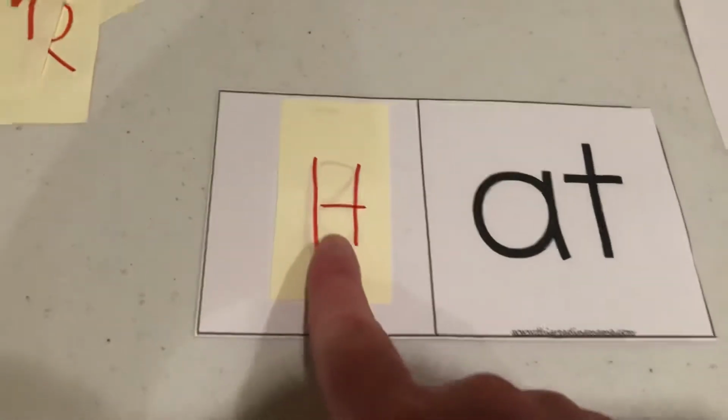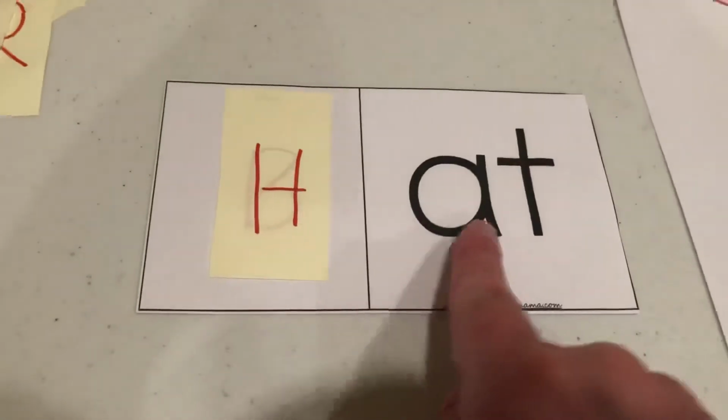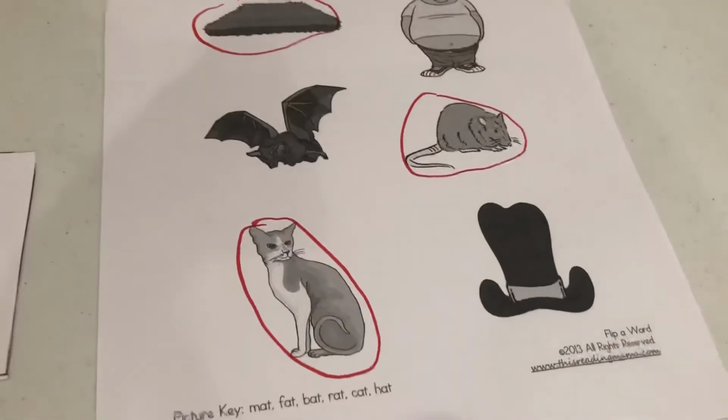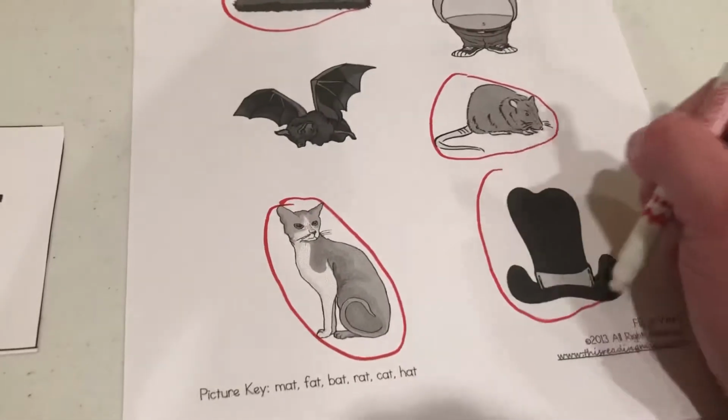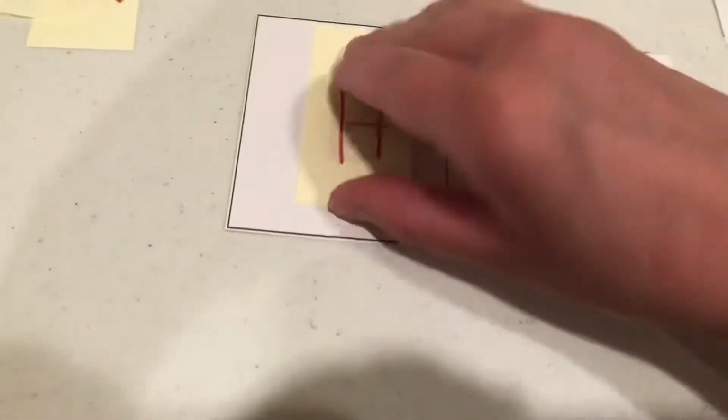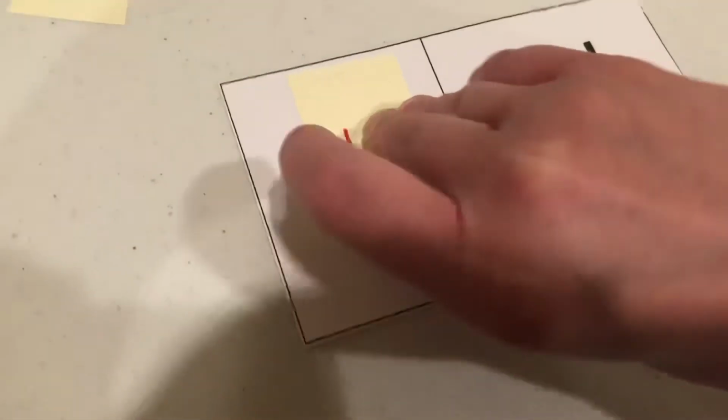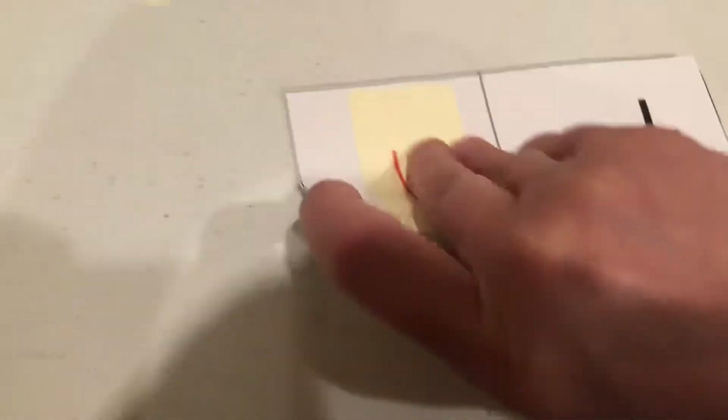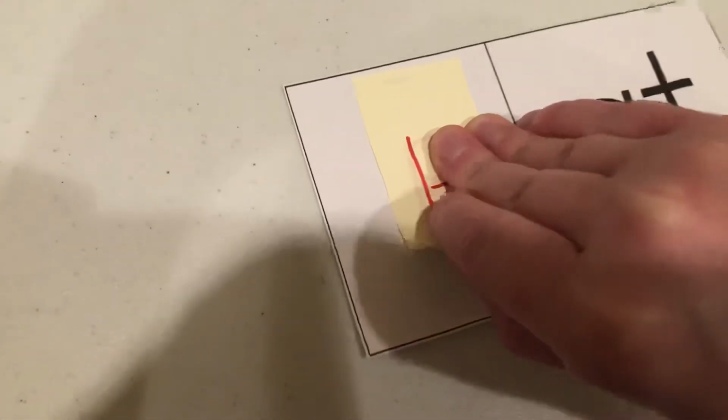Say this one with me. At, hat. Now I'm looking for the hat. That's a big one down there. See the hat? All right. And now I'm going to take off my H. Stuck to the other one.